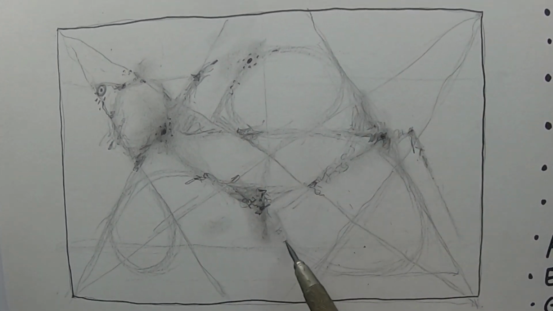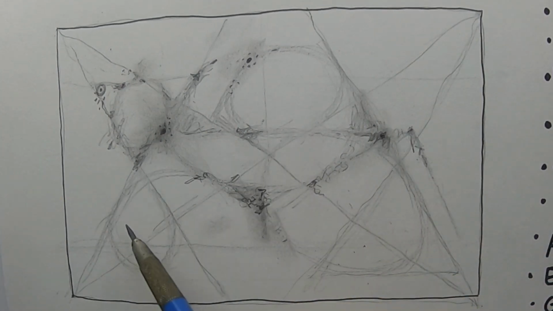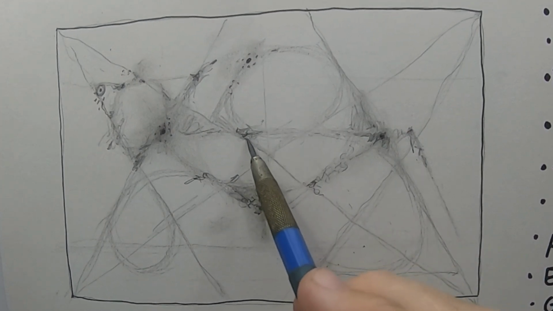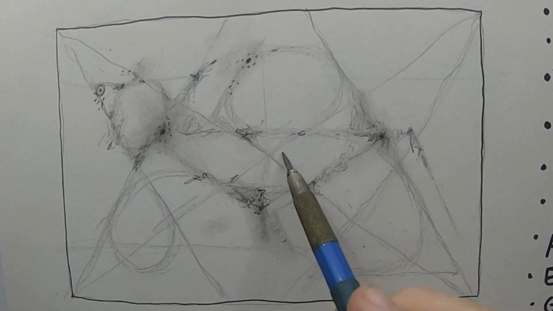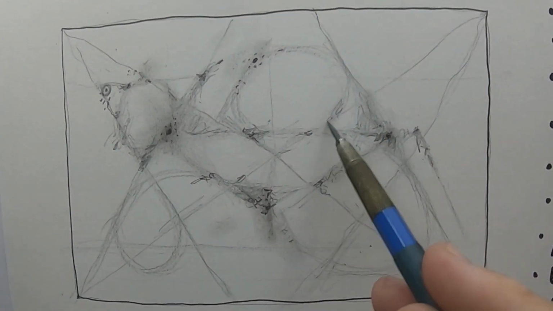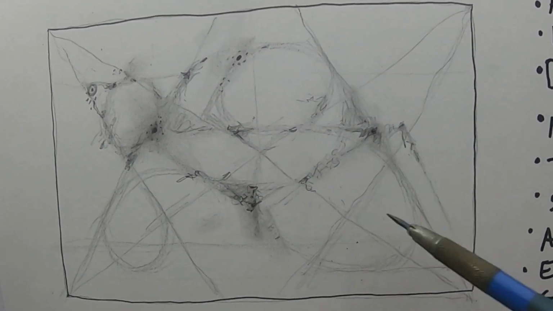Okay. It really comes together once you erase the construction lines. It looks pretty cool. So now let's go. We've got this triangle laid in pretty well. Now let's go to this triangle.